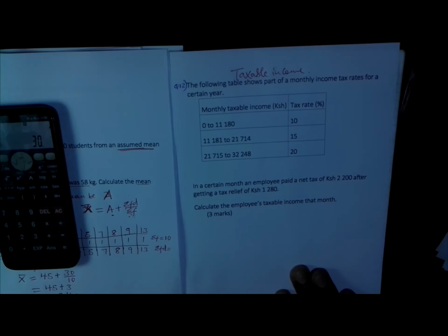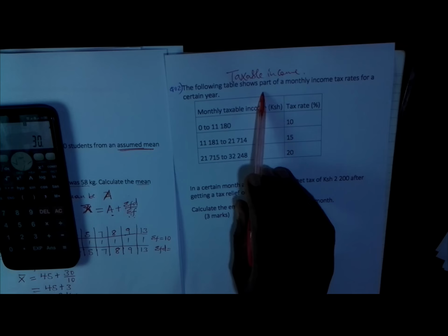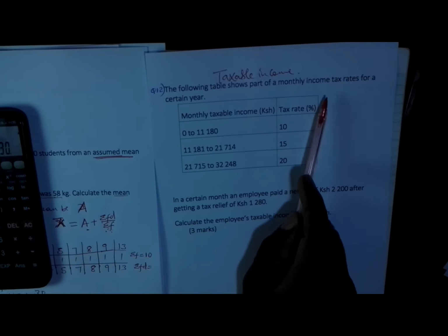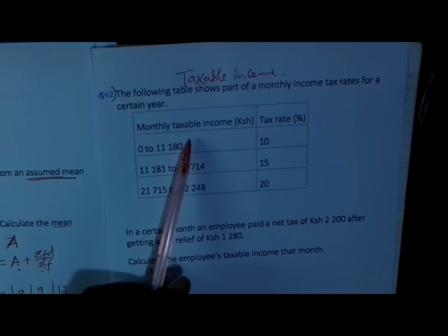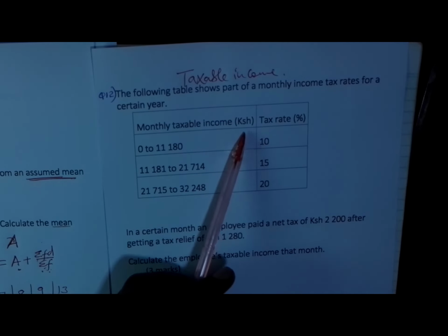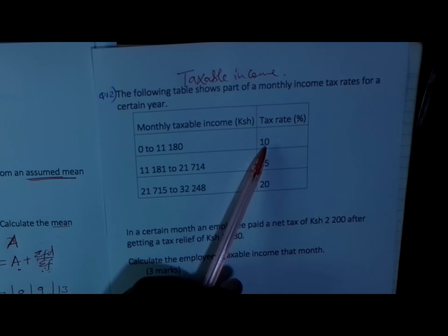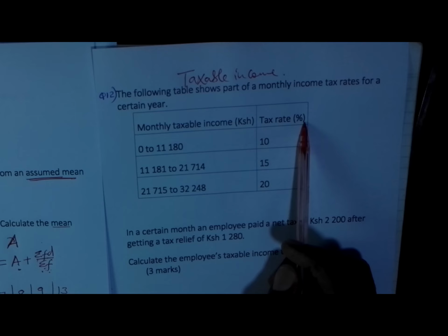The following table shows part of a monthly income tax rate for a certain year. The monthly taxable income in Kenyan shillings, and also we have the tax rate in terms of percent.